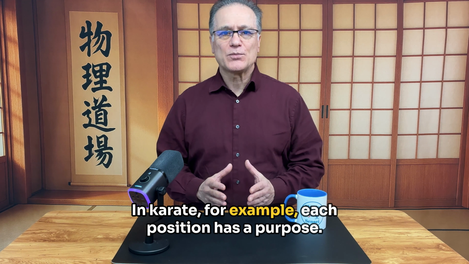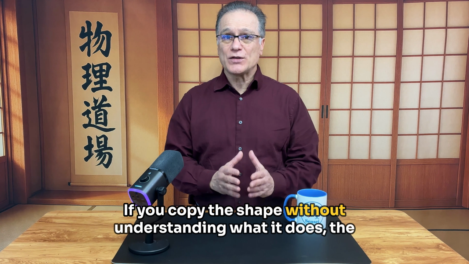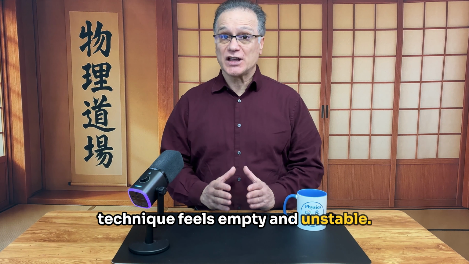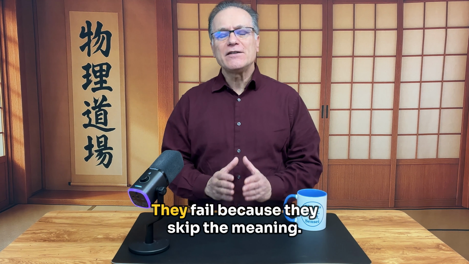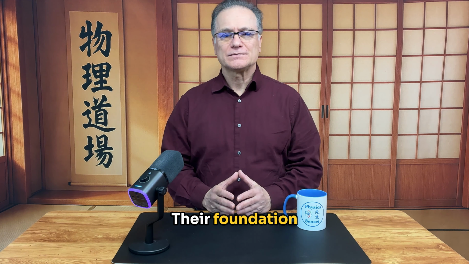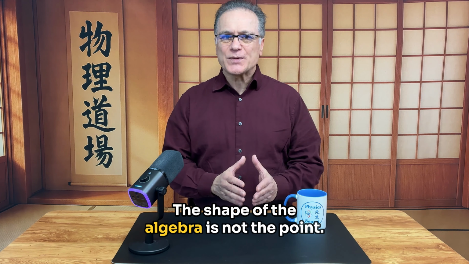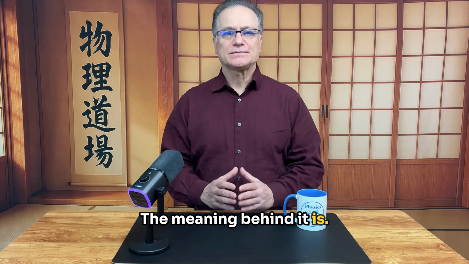In karate, for example, each position has a purpose. If you copy the shape without understanding what it does, the technique feels empty and unstable. Beginners don't fail because they lack the effort. They fail because they skip the meaning, their foundation. Variables work the same way. The shape of the algebra is not the point. The meaning behind it is.